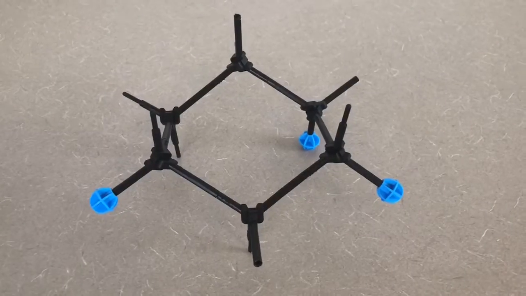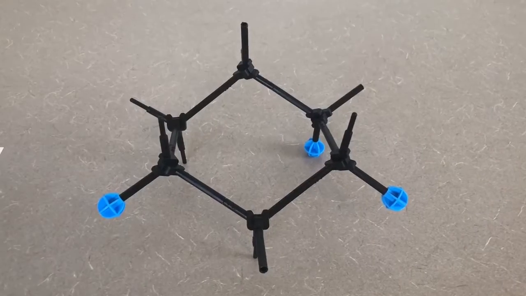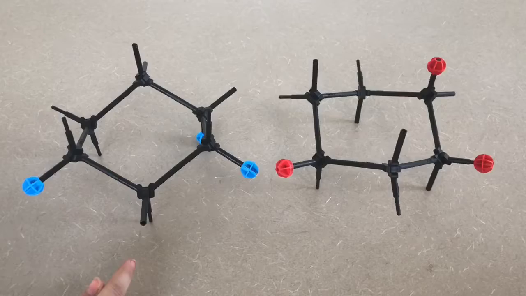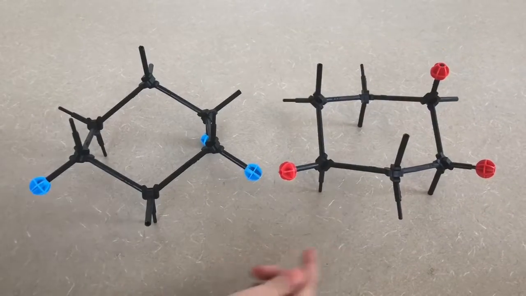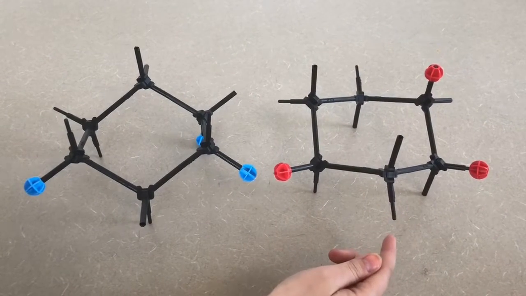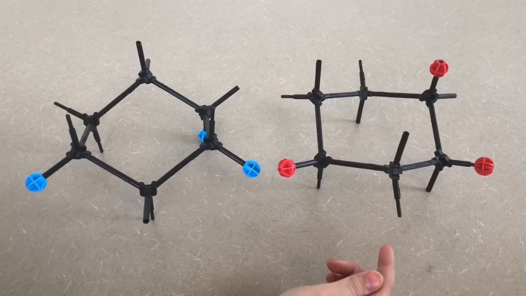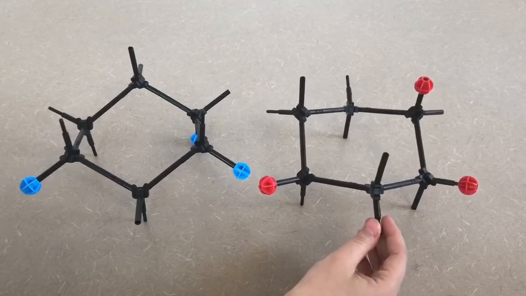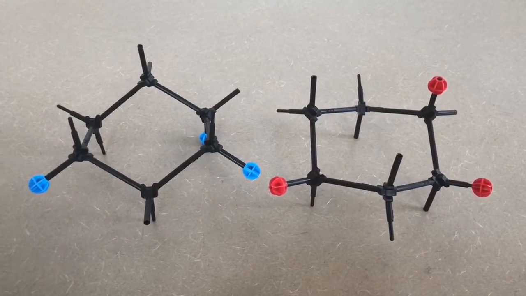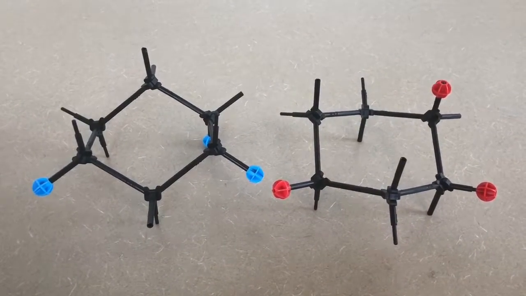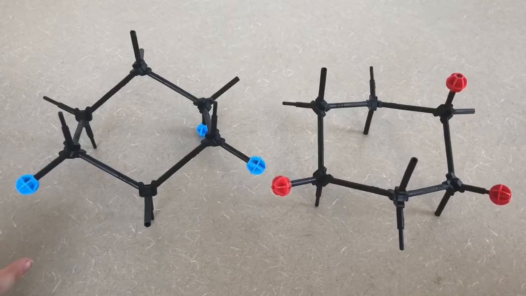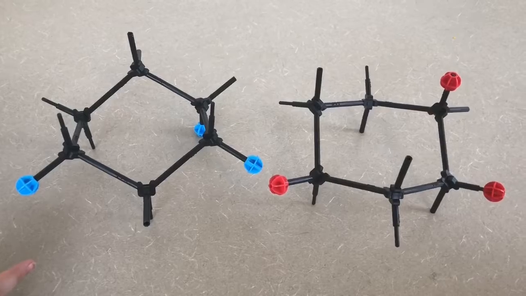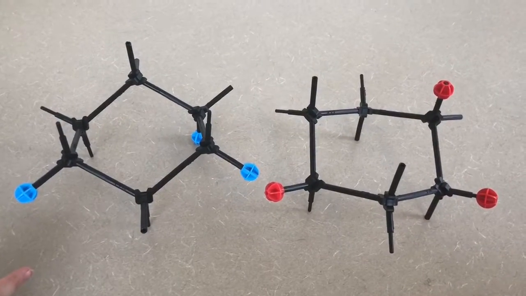Now we have made the 1S, 2R, 4R trimethylcyclohexane. If we look at the 1,2,4-trimethylcyclohexane and compare it to the 1,2,4-trichlorocyclohexane, we can conclude that the 1,2,4-trichlorocyclohexane is the highest energy conformation because it has bigger substituents, therefore having more steric strain. The 1,2,4-trimethylcyclohexane has the lowest energy conformation because it has smaller substituents and therefore has less steric strain.